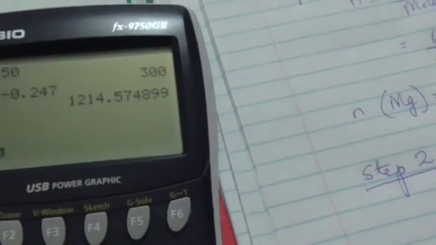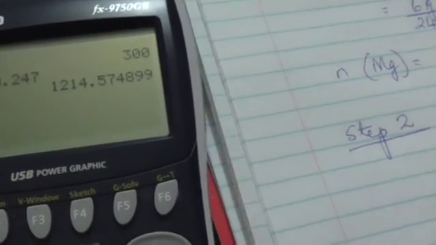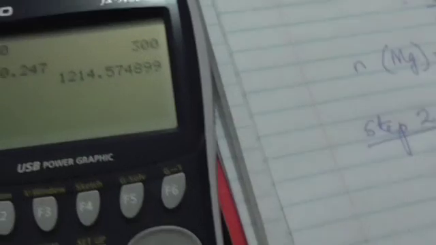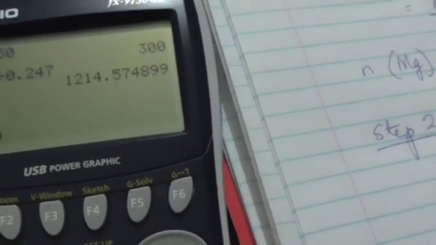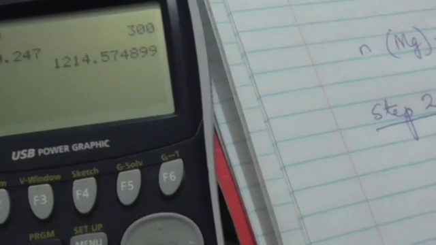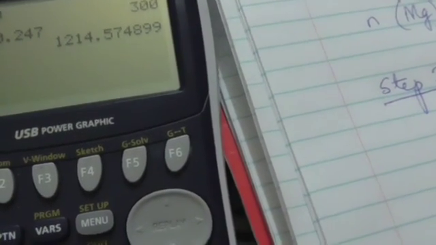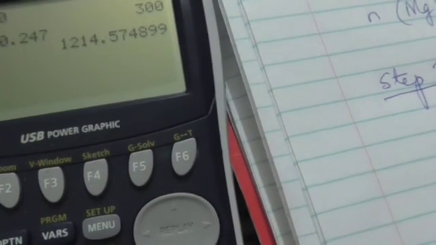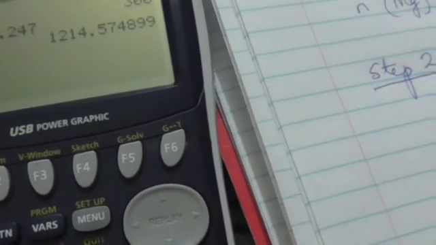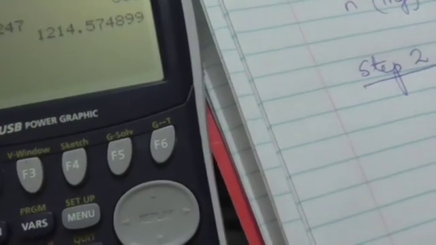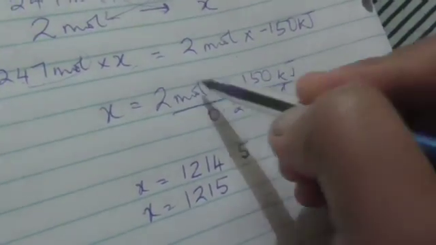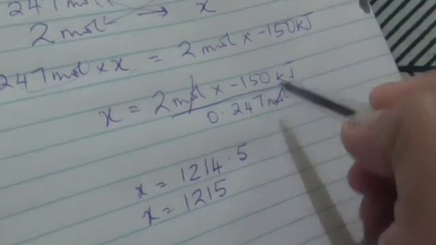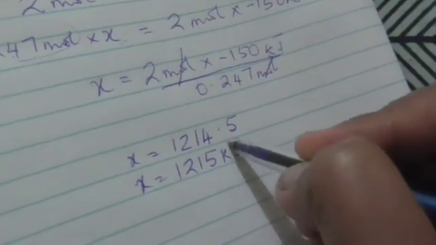So my answer is that X is 1214.5. I've got more than 3 significant figures now, so I could just keep that as X is equal to 1215, and the unit is kilojoule, because the mole on top and the mole on the bottom cancel. That is the amount of energy.